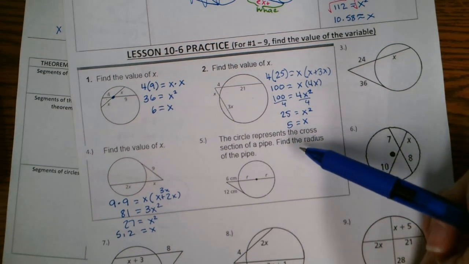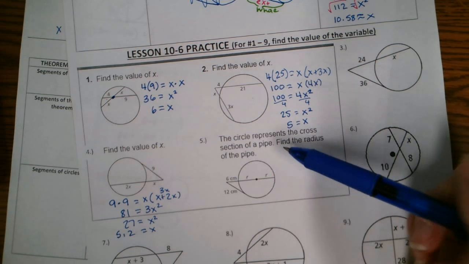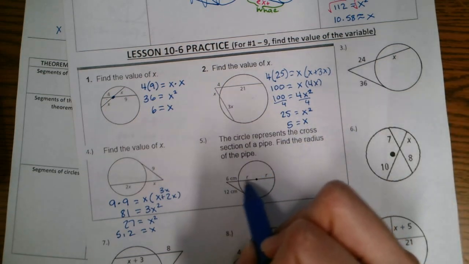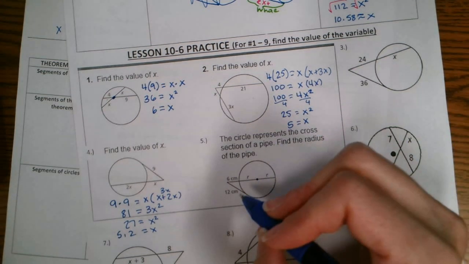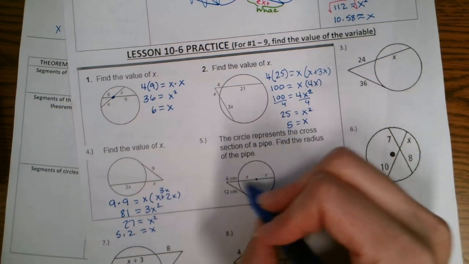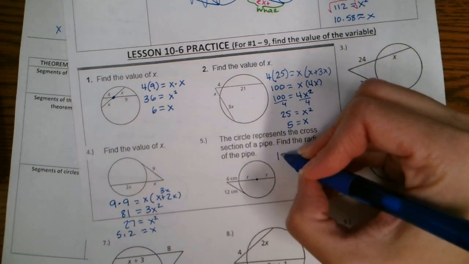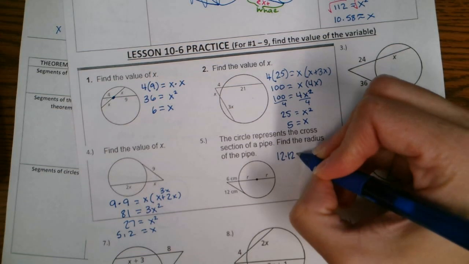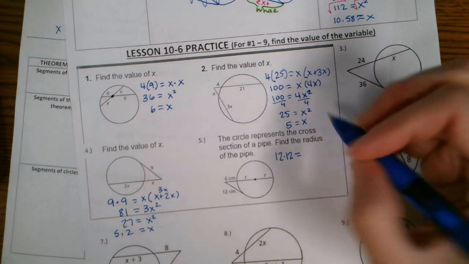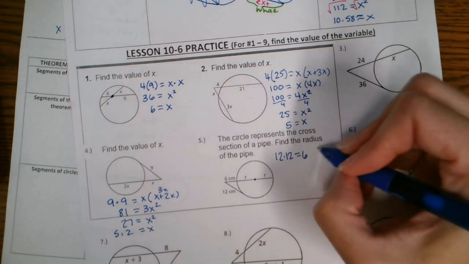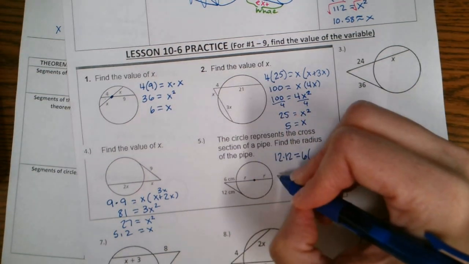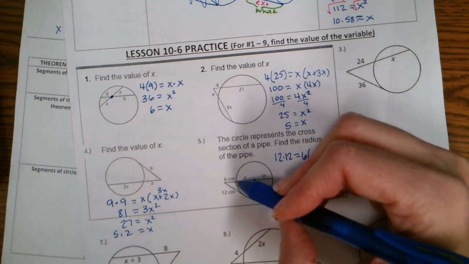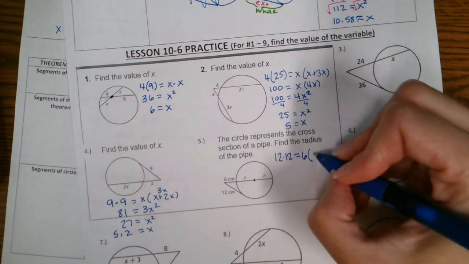Number 5, find the radius. So the radius is here. It's a tangent and a secant. So tangent is 12 times 12 because outside times whole. Secant is 6 times the whole thing. So the whole thing would be 6 plus r plus r.